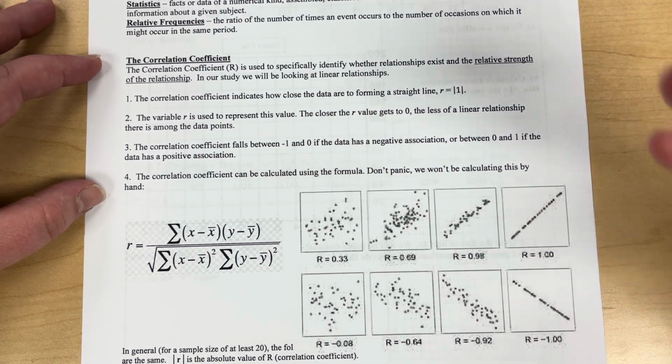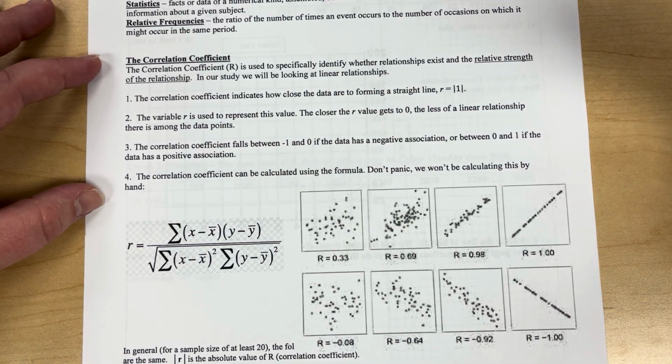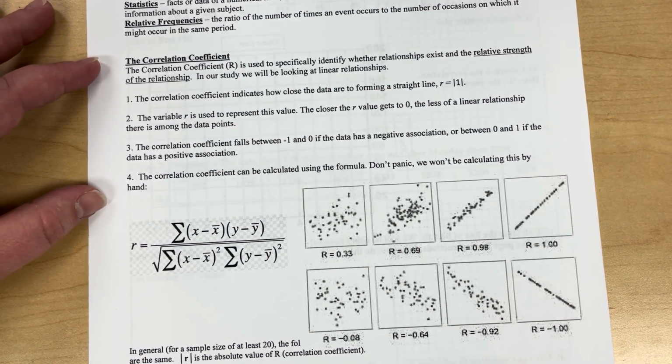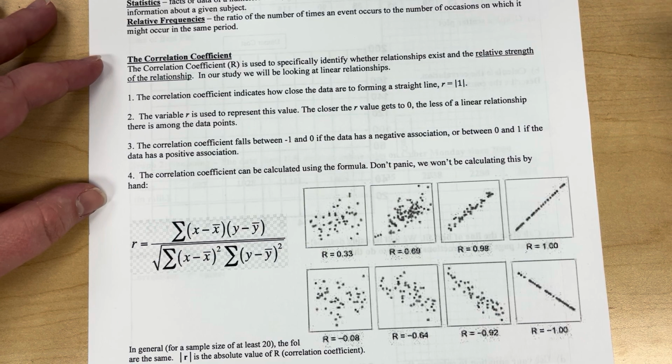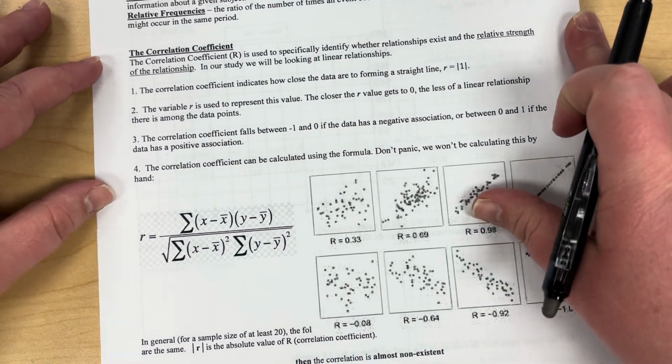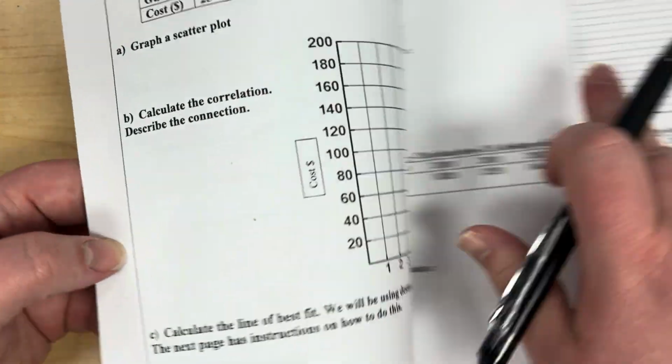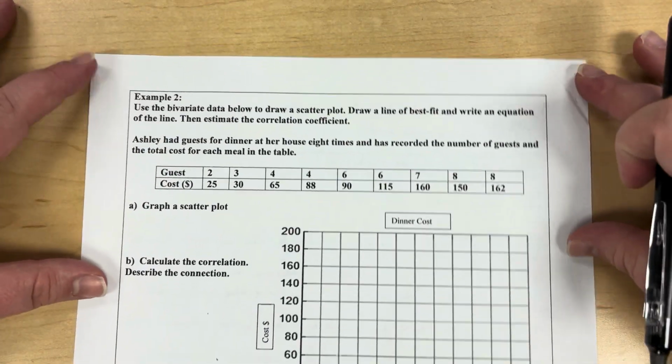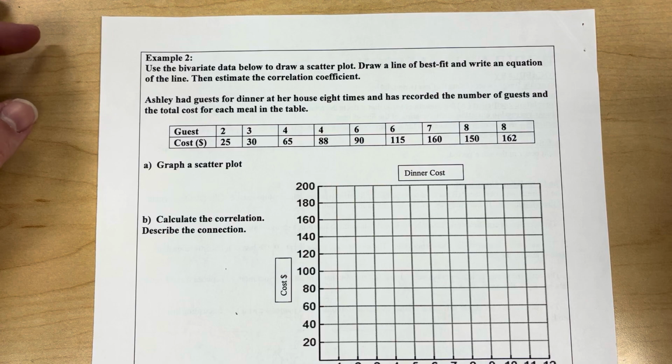There's a wonderful tool called Desmos, which I know you've all heard of before, that we are going to use in order to calculate the correlation coefficient. So I'm going to move ahead right to example 2 and show you kind of how that's going to look.